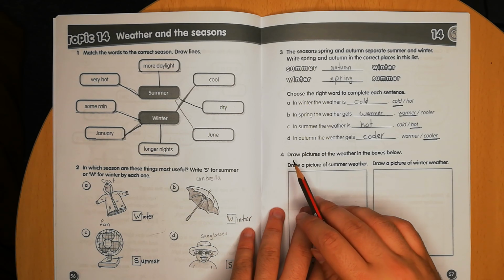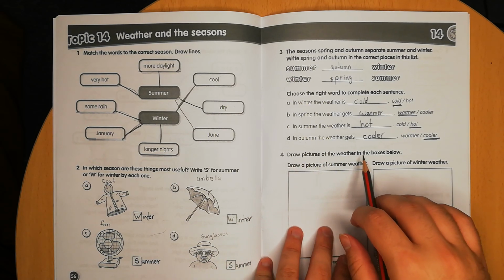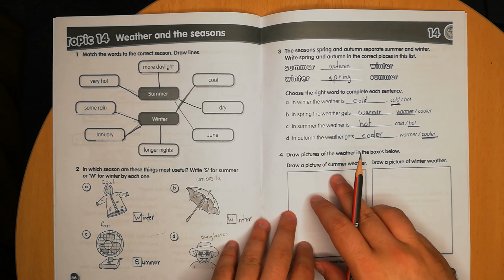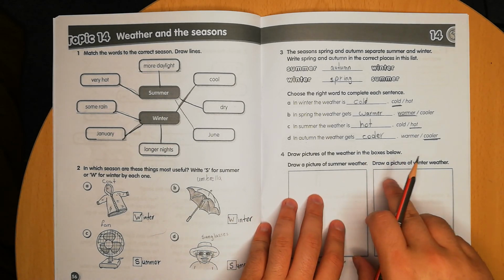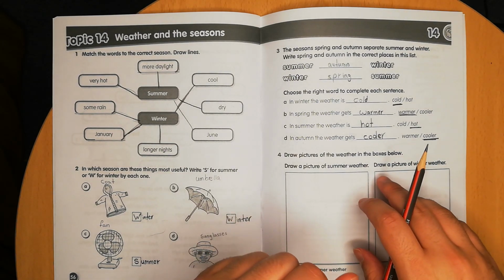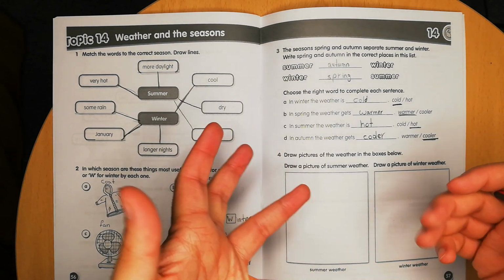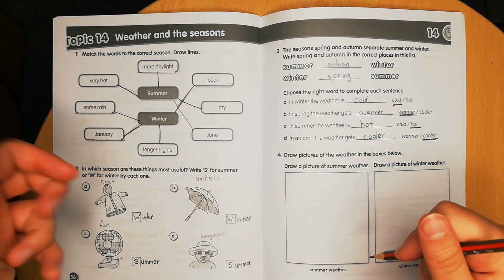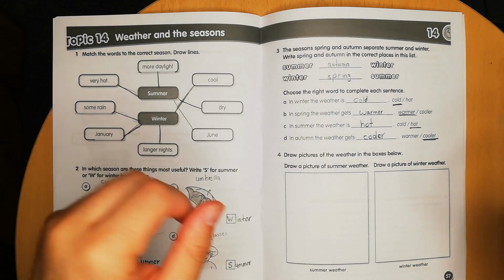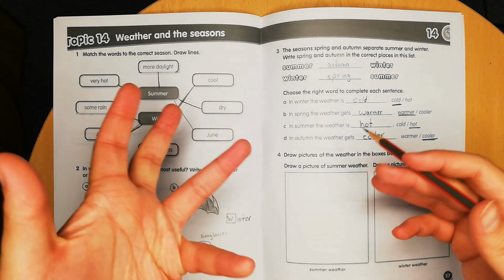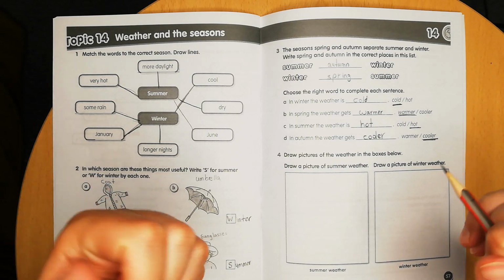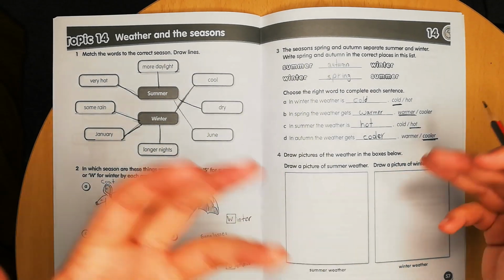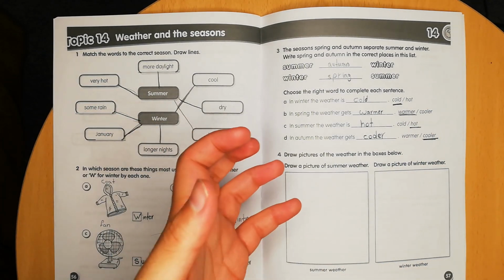Okay, now draw pictures of the weather in the boxes below. So here, draw a picture of the summer weather, and here draw a picture of winter weather. So you can draw a picture with the sun, people in the beach wearing sunglasses, and maybe using a fan even in the beach. That's fine as well. With maybe boats or maybe people just hanging out or anywhere, maybe in the cafe where the sun is shining and they're wearing half sleeves.